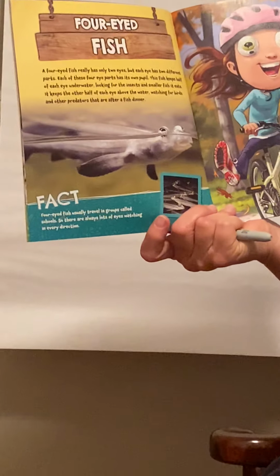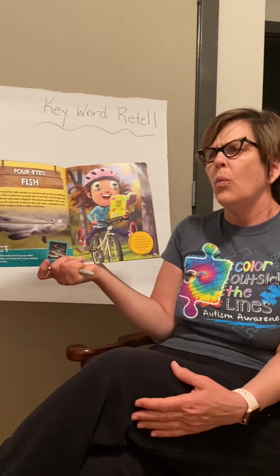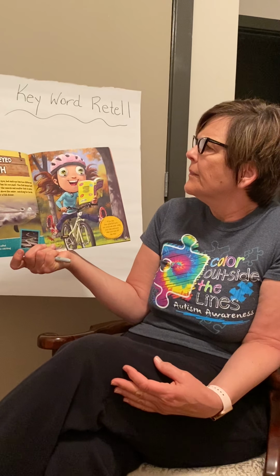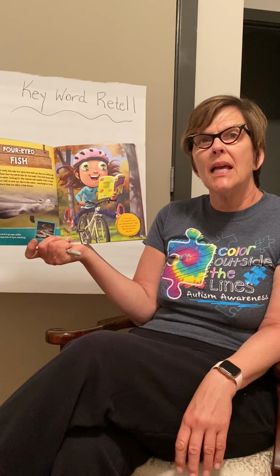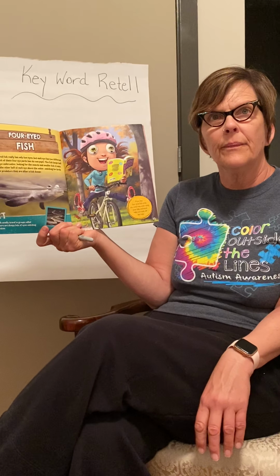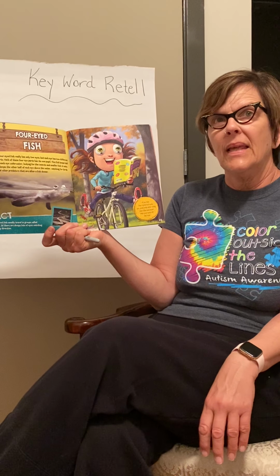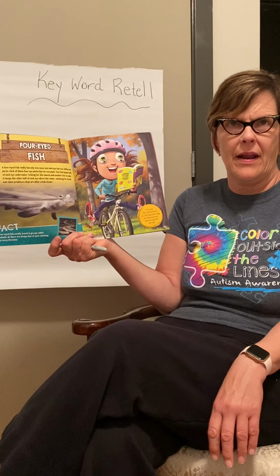So after reading that, I'm thinking to myself, what would be the key word? I want you to think about that for a second. And I want you to think, if I was telling a friend at school, what would I say that key word was? Think about it for a second. What was the most important thing that we learned about that four-eyed fish?